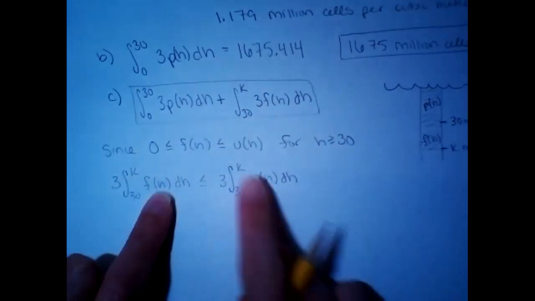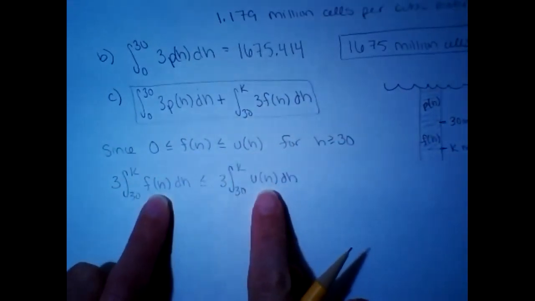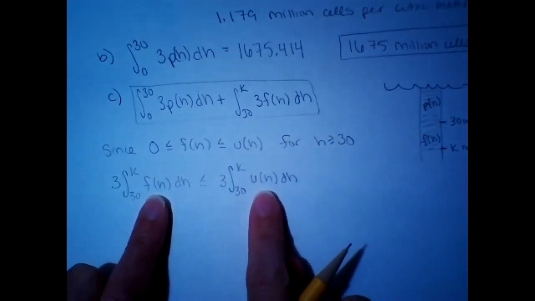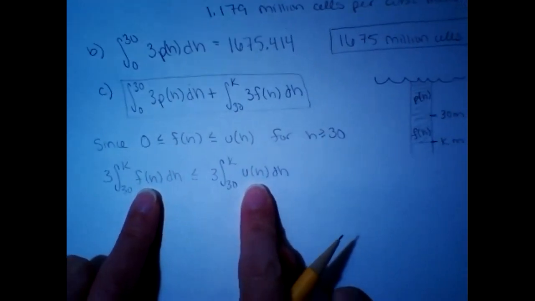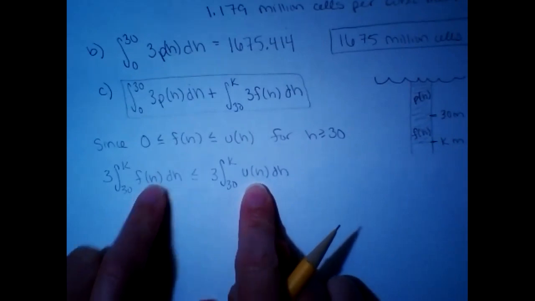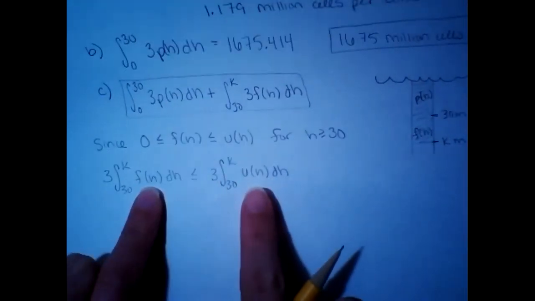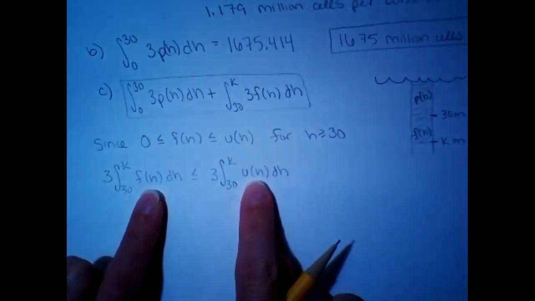So since f is smaller than u, this integral is going to have to be smaller than this integral. I know it's a lot of notation, a lot of weird writing, but all we're saying is f is smaller than u, so this integral is going to be smaller than this integral.